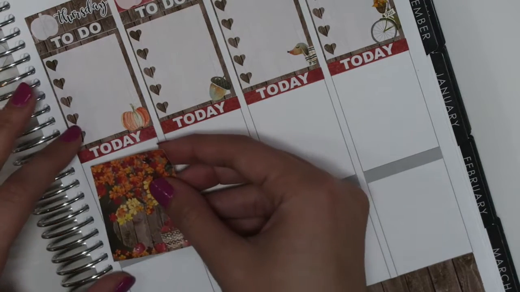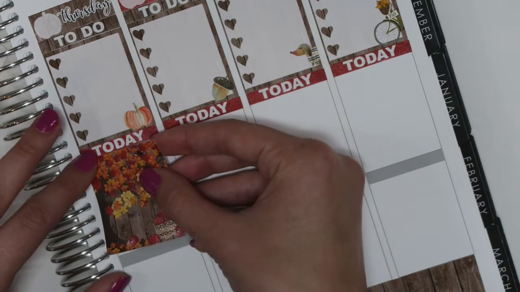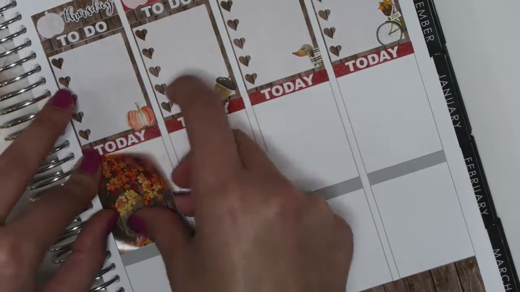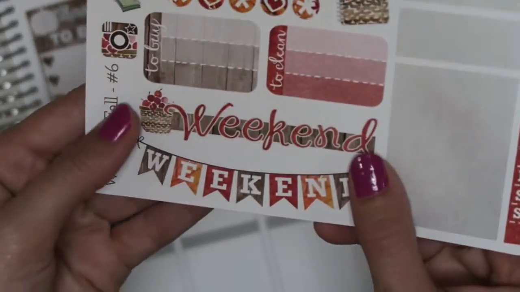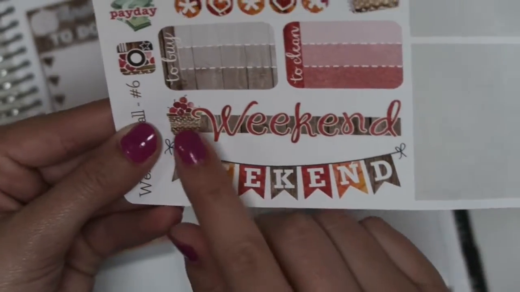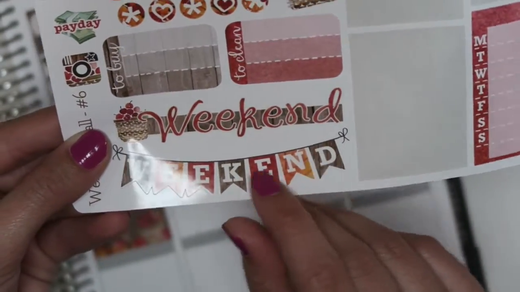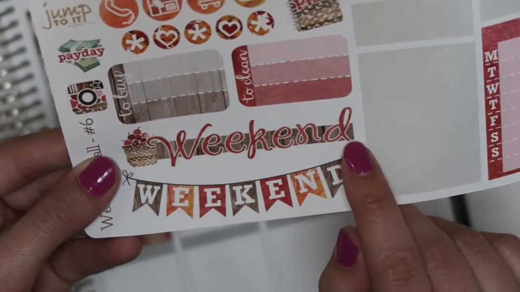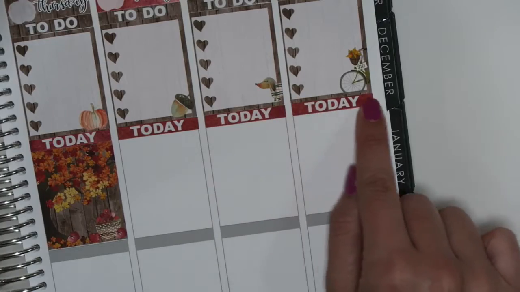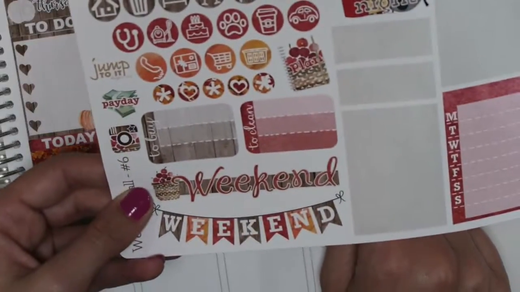Oh, okay. I always forget the weekend banner, because the way my mom sets up these kits, you have 2 different options for the weekend banner. You have a regular swinging one, and then one that goes straight across, and I like to put that straight across one over the today one.